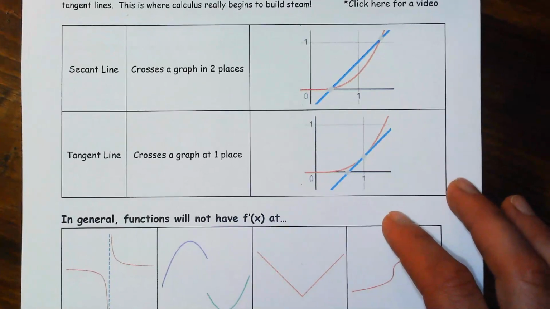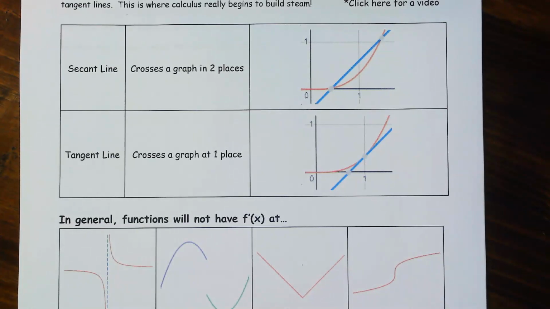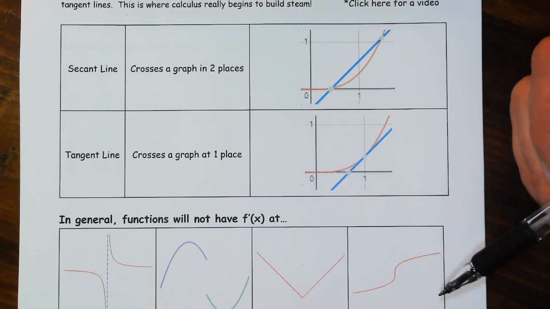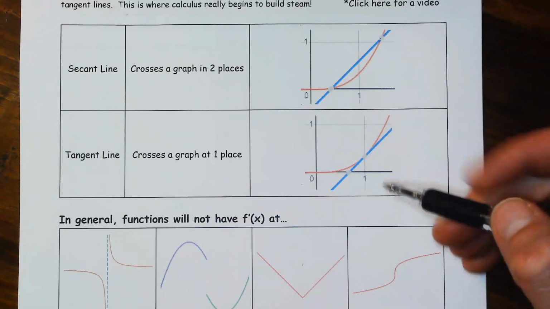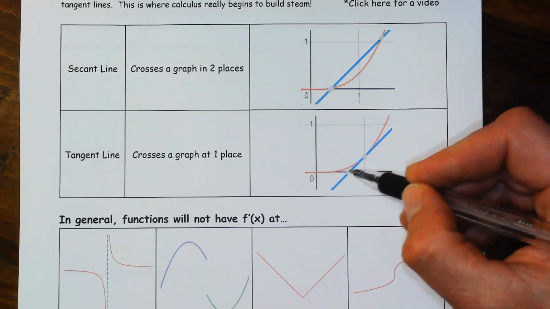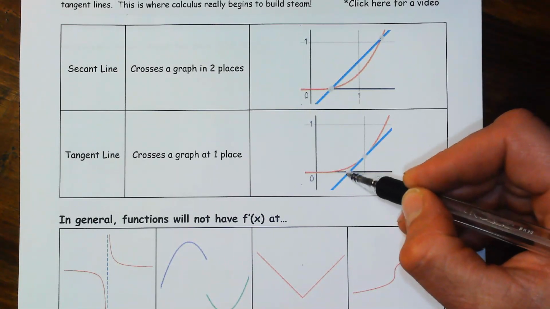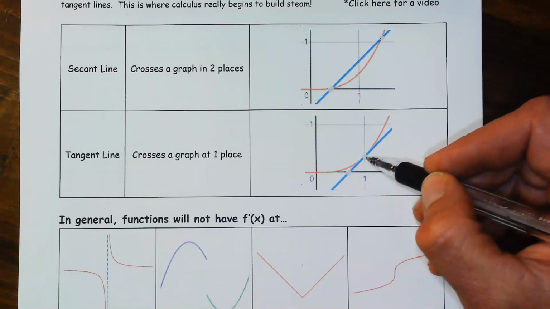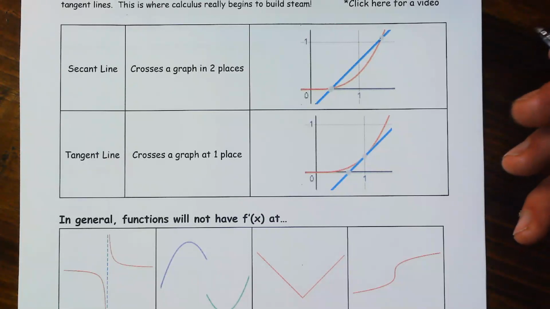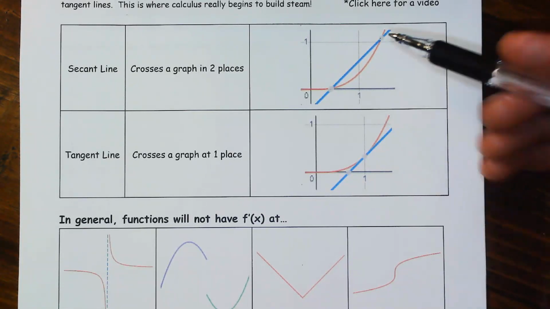Other things that I want to make sure we know about are the difference between a secant line and a tangent line. So a secant line is going to cross the graph at two separate points, and a tangent line crosses the graph at exactly 1 point. Okay, this dot right here is simply because of the fact that it crosses the x-axis, but it only touches at exactly 1 point. That's what makes it a tangent line. So that's the difference between these two.